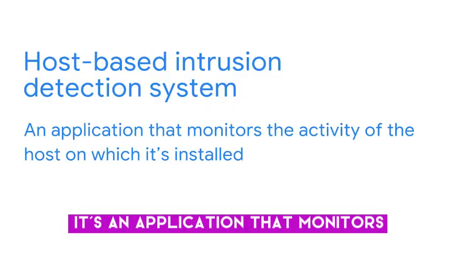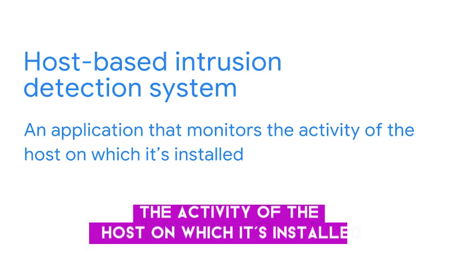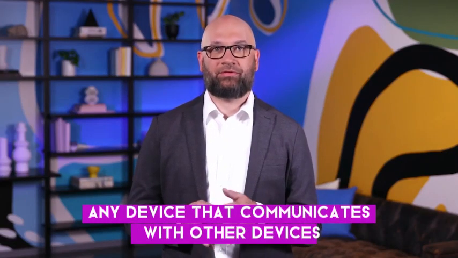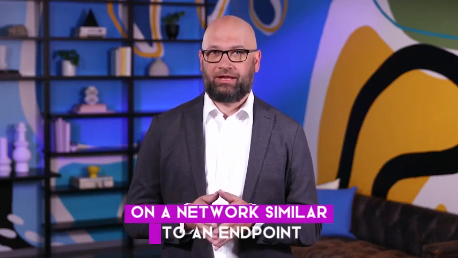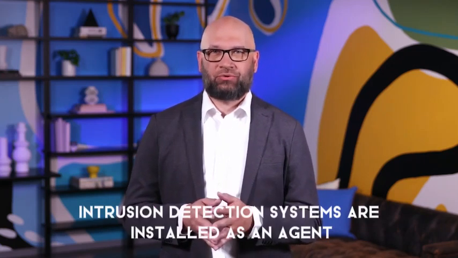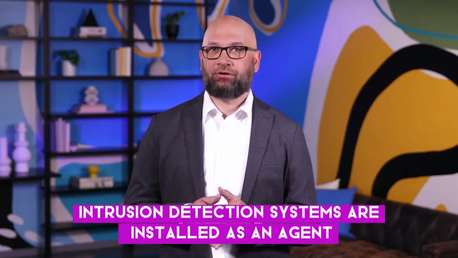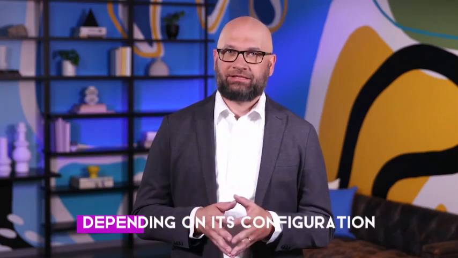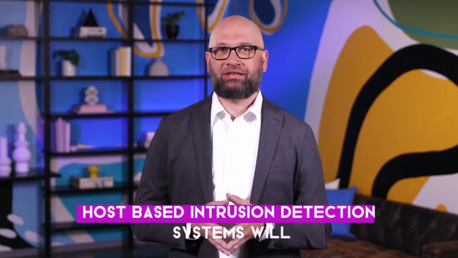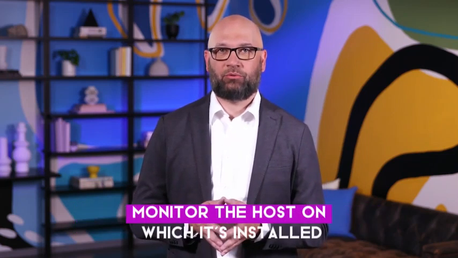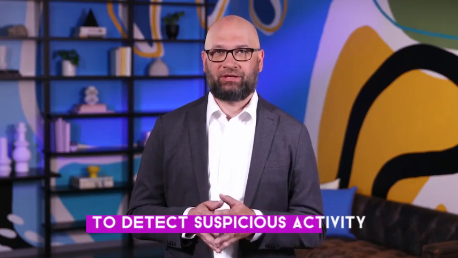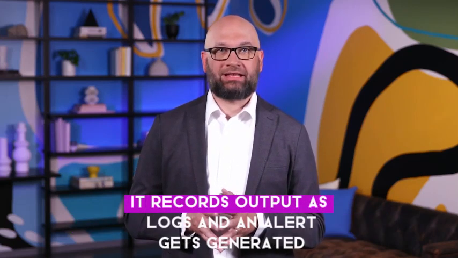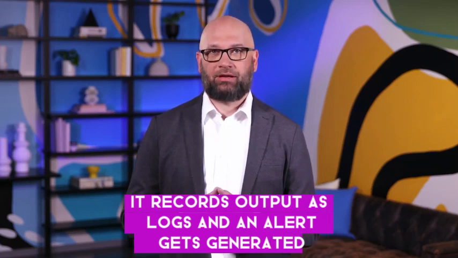It's an application that monitors the activity of the host on which it's installed. To clarify, a host is any device that communicates with other devices on a network, similar to an endpoint. Host-based intrusion detection systems are installed as an agent on a single host, such as a laptop computer or a server. Depending on its configuration, host-based intrusion detection systems will monitor the host on which it's installed to detect suspicious activity. Once something's been detected, it records output as logs, and an alert gets generated.